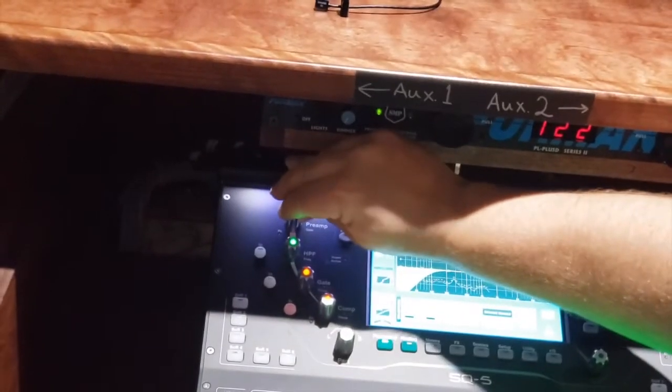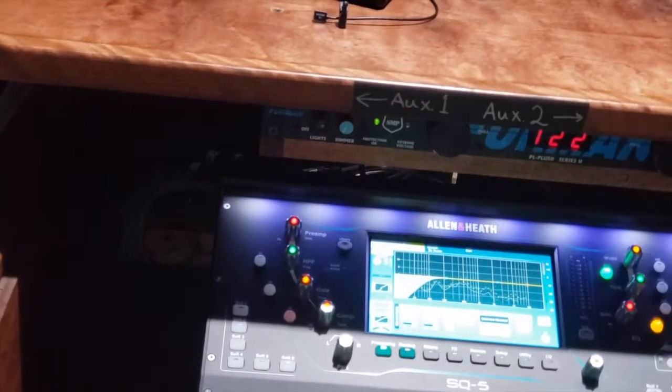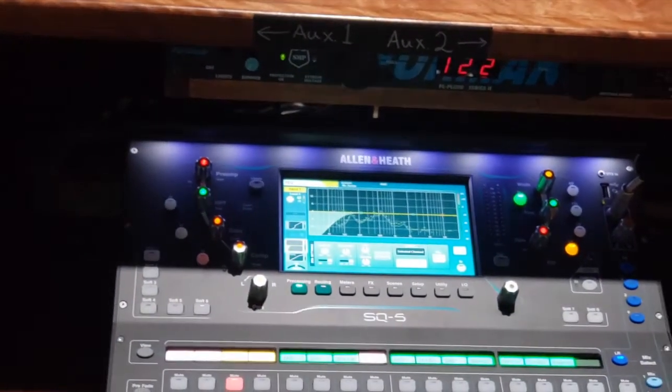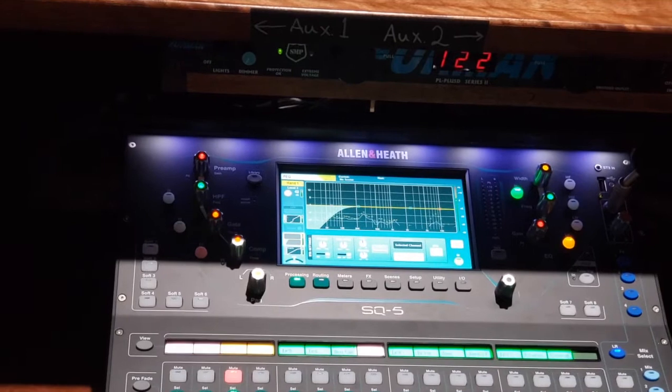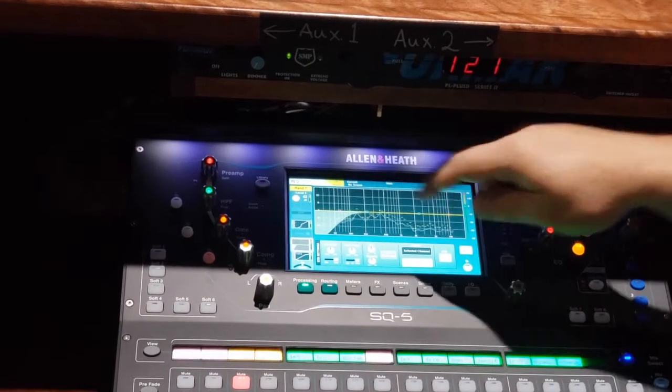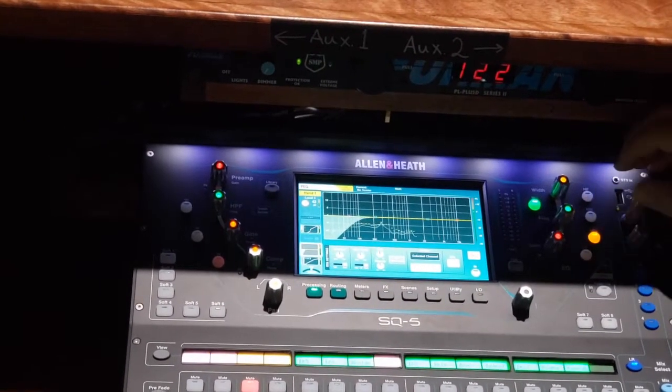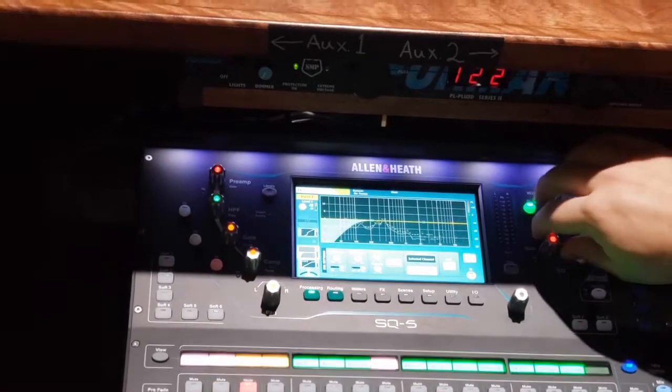So we'll do that with the lapel mics. We're actually going to get right on the edge. We're going to induce some feedback, and we'll use that to notch out in the EQ so we can reduce chances of feedback.